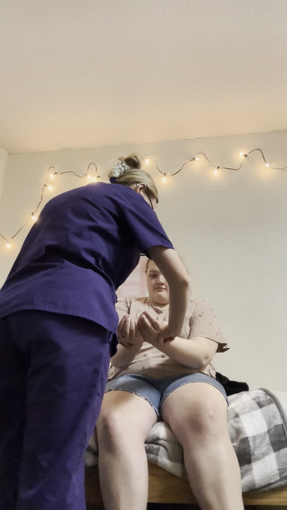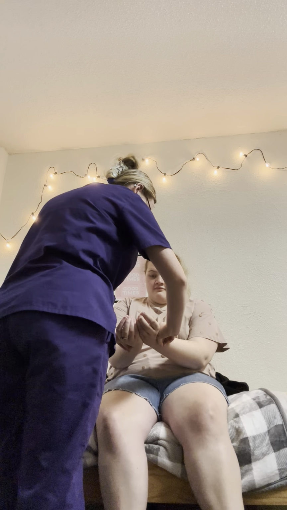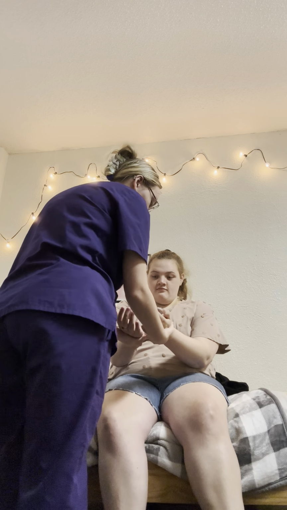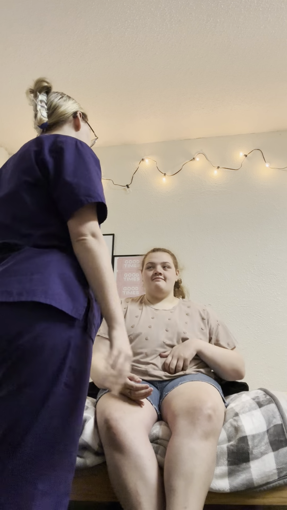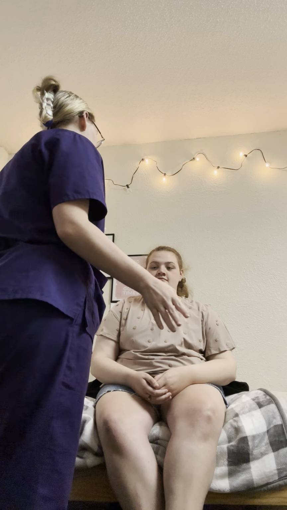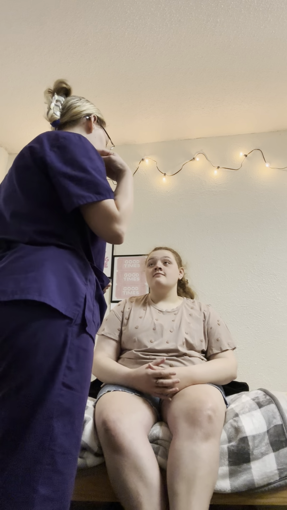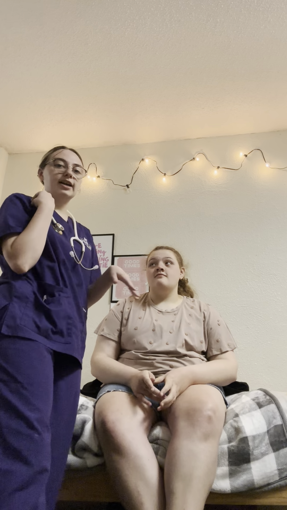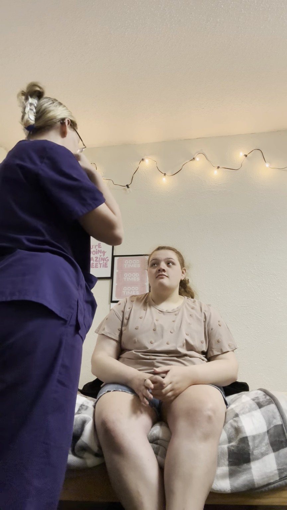Alright. You can put them down now. All of her pulse sites were equal on both sides, 2+, very strong pulse. Does any of that hurt? No. And we never do the carotids on both sides at the same time, because we can cut off your circulation.